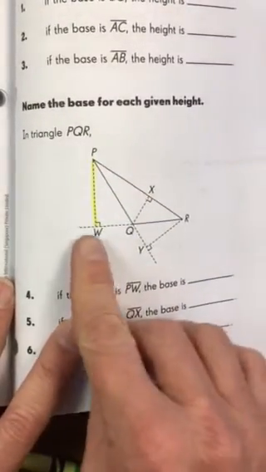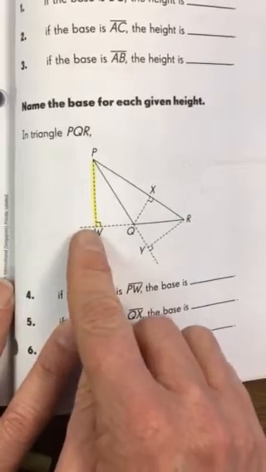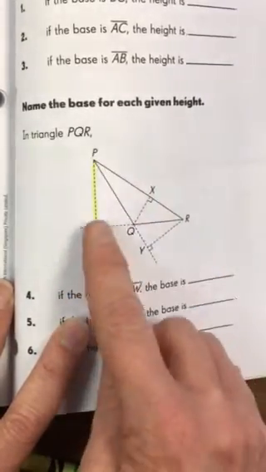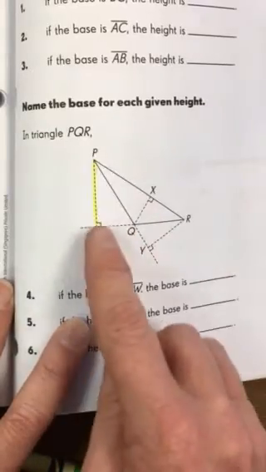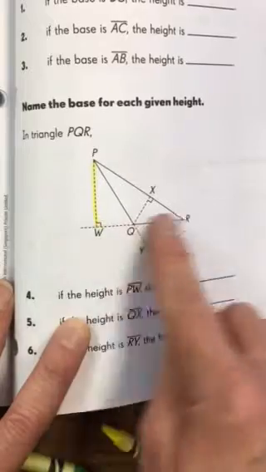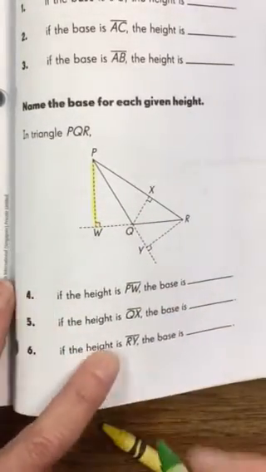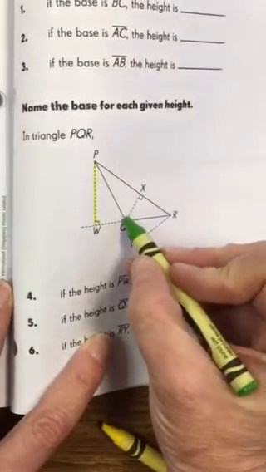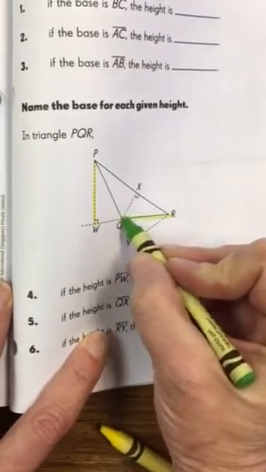What we know is that the right angle needs to be made at the baseline, not at the angle, not at the point, at the vertex, at the baseline. So automatically I know that the baseline is going to have to be here. So if my height is PW, that means my base is going to be this line here.